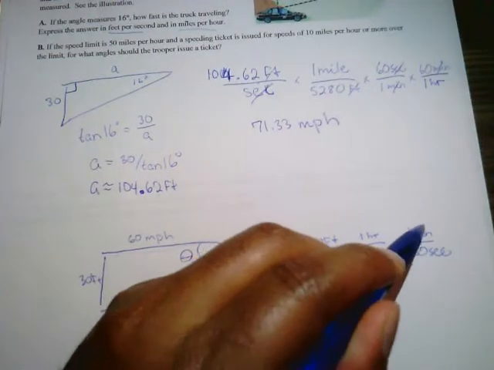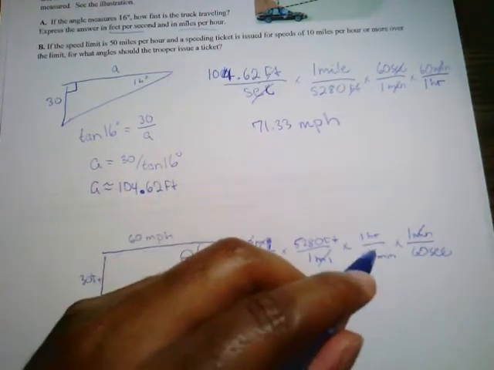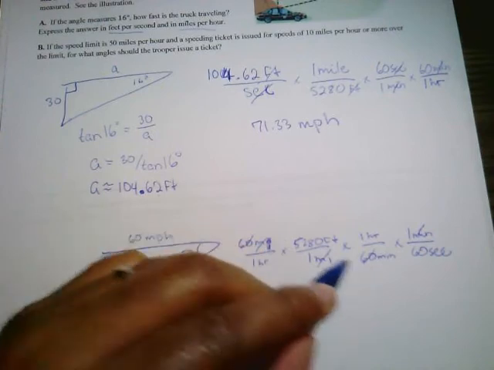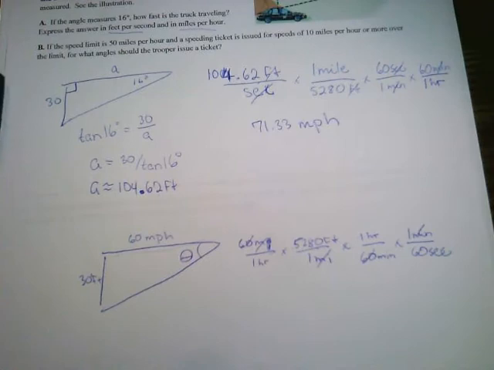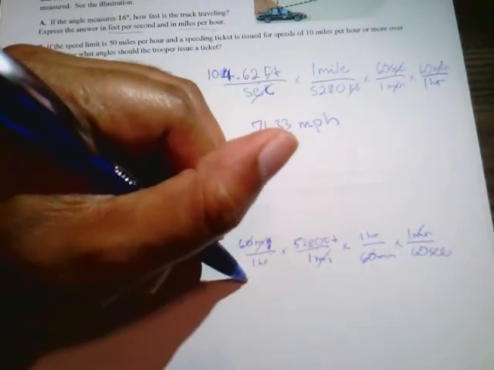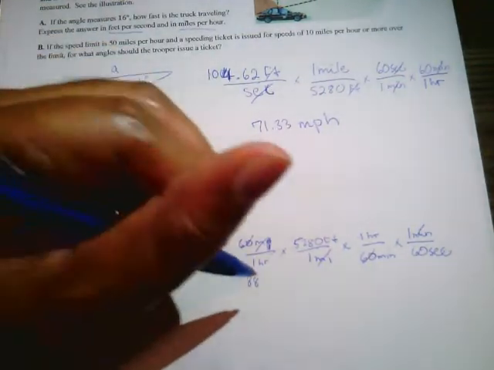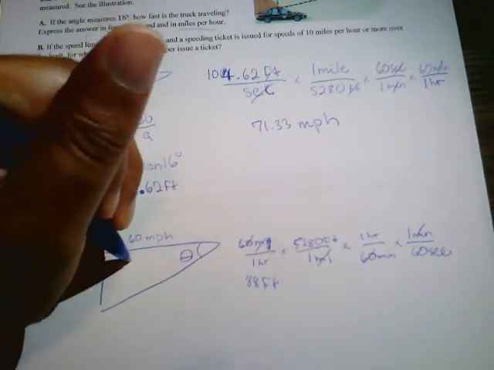So now we're doing 60 times 5,280 divided by 60, and these minutes will cancel. We can actually just cancel one of these 60s with this 60 since they're identical, and we're just going to be doing 5,280 divided by 60. So 5,280 divided by 60 gives us 88. So that gives us 88 feet per second, the speed at which they start getting tickets. So this distance will have to be 88 feet traveled in 1 second.